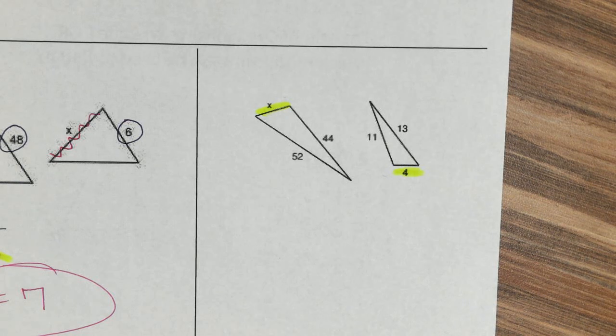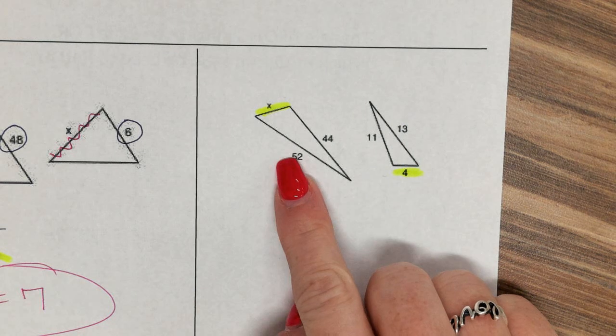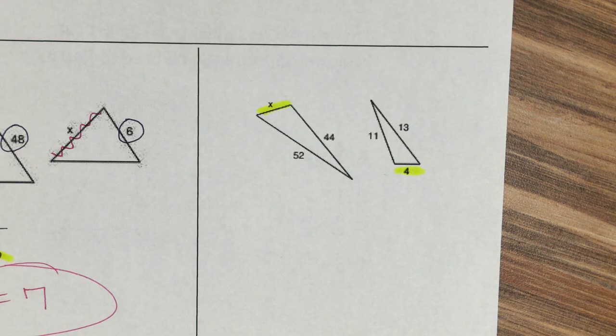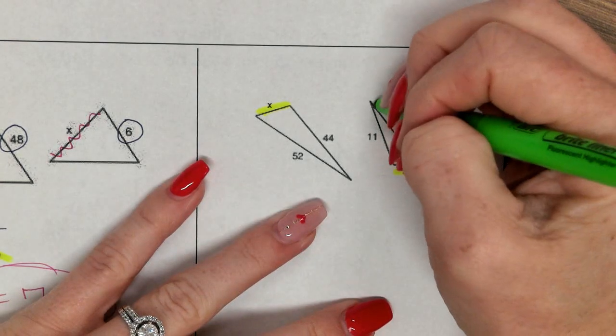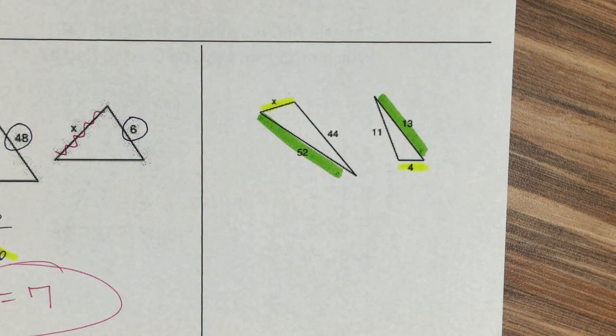Oh, here's an easy way. This side's bigger, so they have to go together. Yes? So the 13 has to go with the what? 52, because they're both the bigger side. If they're similar, that's the only way it would work. Now, could I make a ratio out of what I chose? Could I have chose 44 and 11? Yes. Would I get the same answer? Yes. All right, go make your ratio out of those.